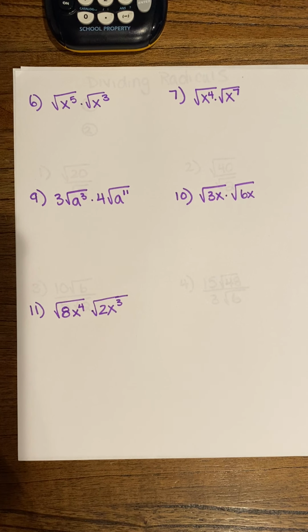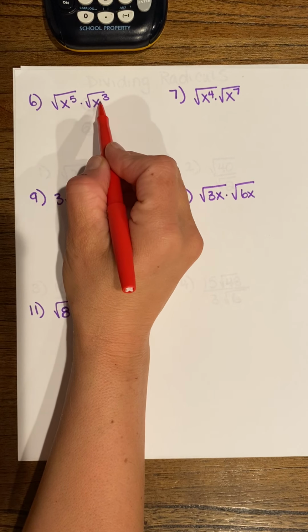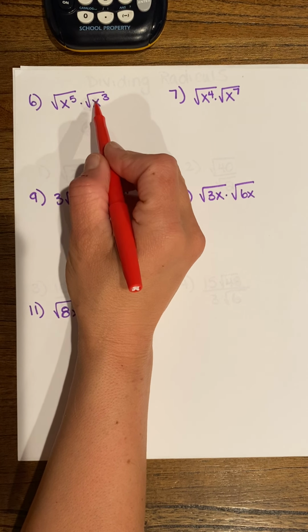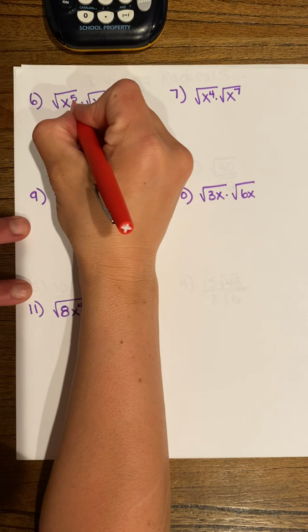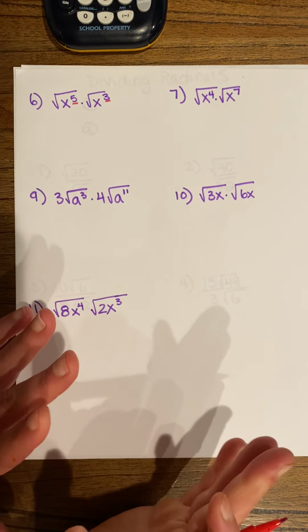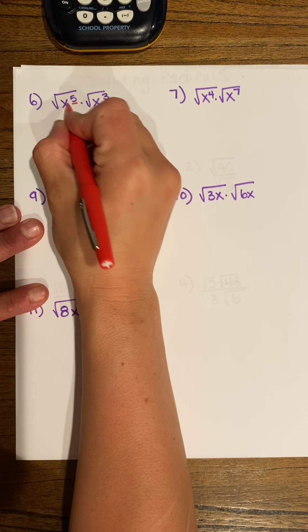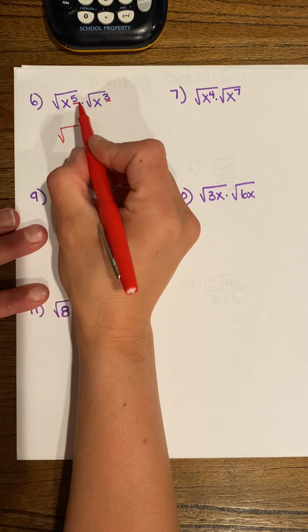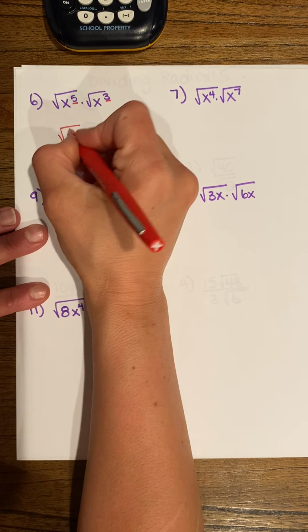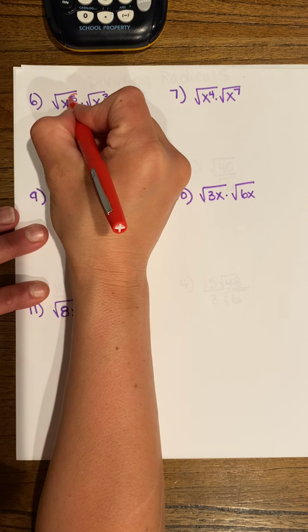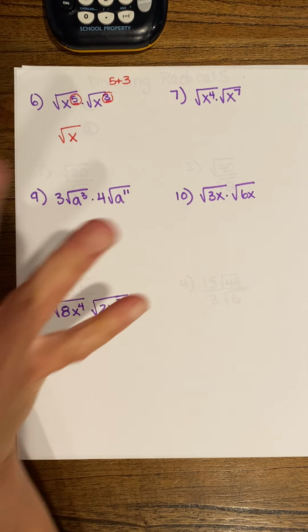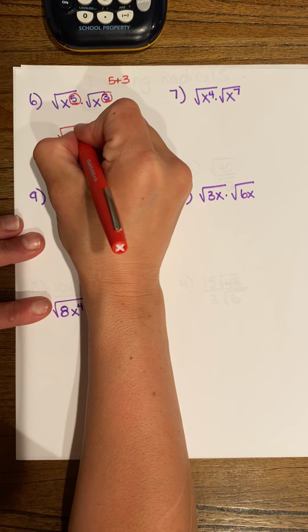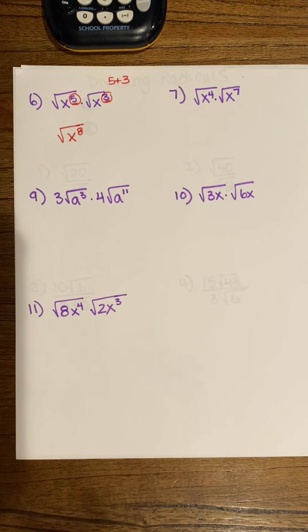So again, we just have to remember some rules. This goes back to remembering laws of exponents. When you're multiplying, here again, I'm going to multiply insides with insides. What you have to remember is that when you multiply with exponents, the rule is you add the exponents. So here, a rad times a rad is another rad. X to the 5th times x to the 3rd is going to be x to the 5 plus 3. Remember, we add exponents when we multiply. So that's x to the 8th, right? So the multiplying part is done.